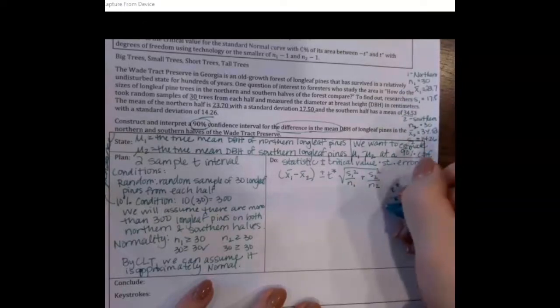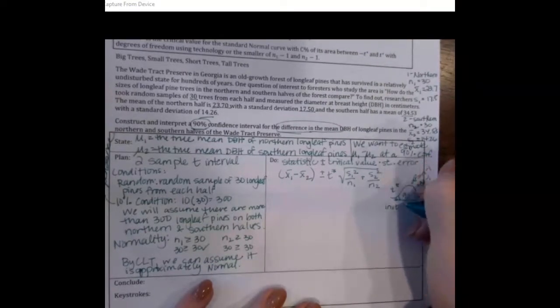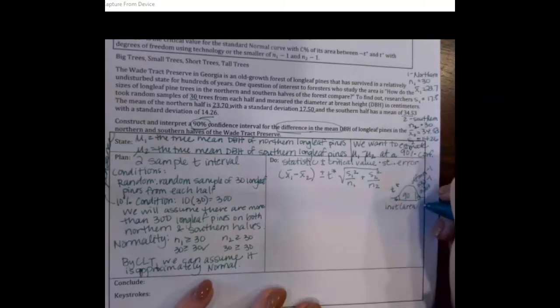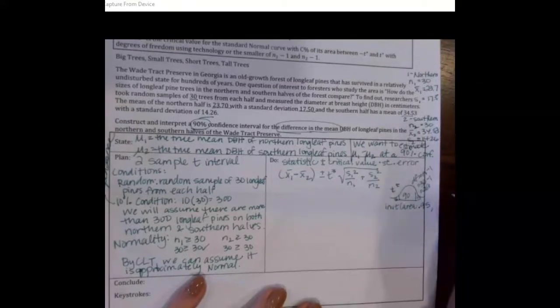So the area for our inverse t is 0.95. You could also use 0.05 if you want the negative t. We have an area of 0.95 and degrees of freedom 29.